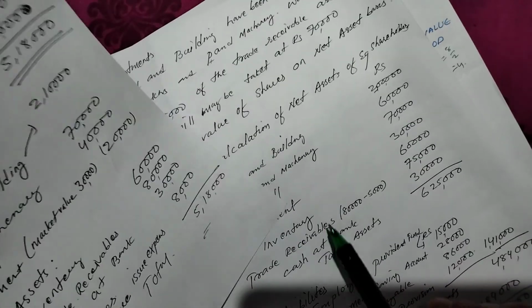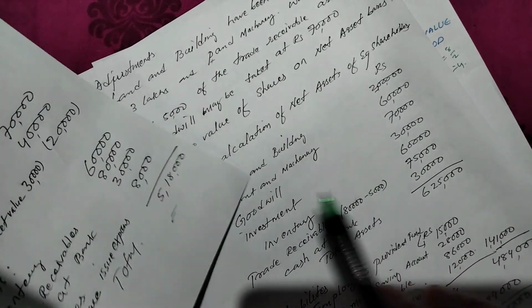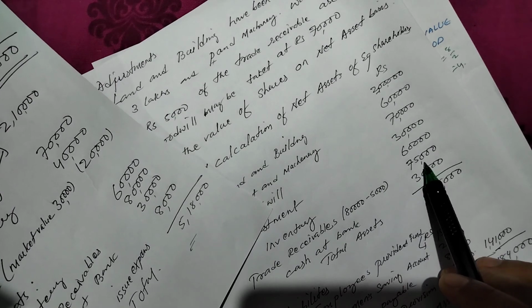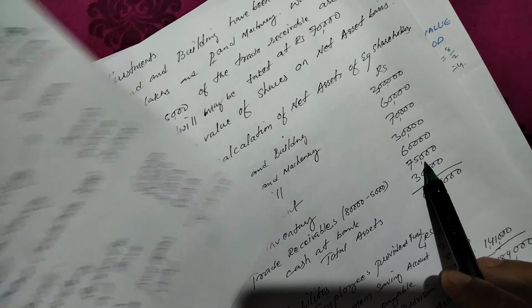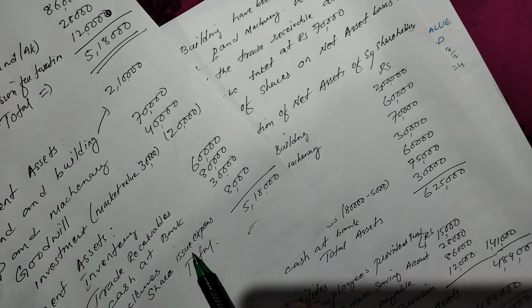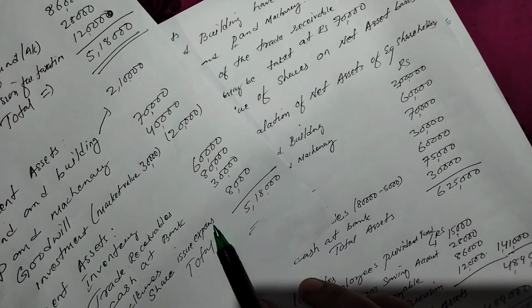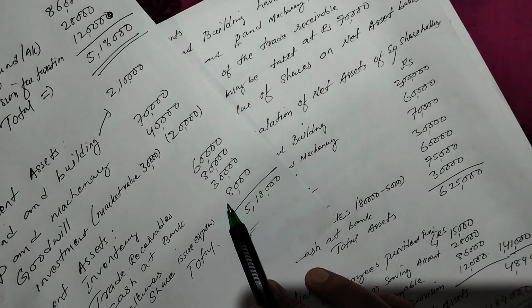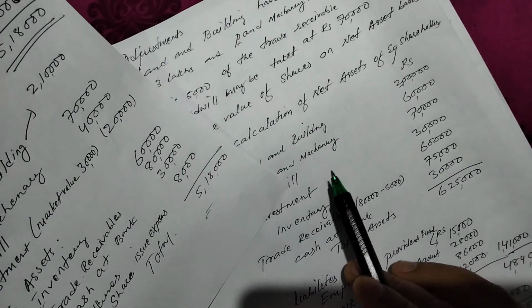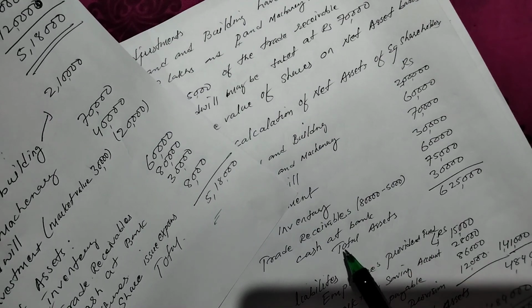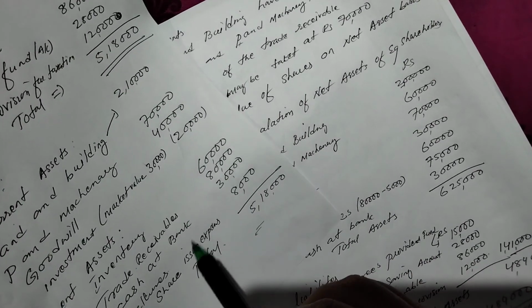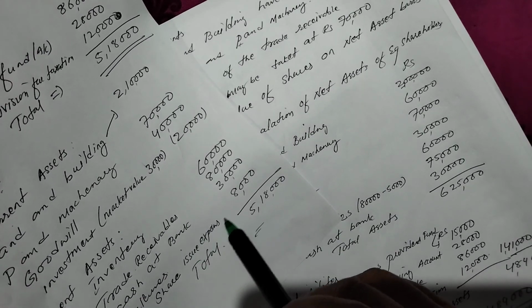Trade receivable 80,000, so we have to deduct 5,000, that is bad debt. After deducting it will be 75,000. Then we have got cash at bank 30,000. Then share issue expenses, miscellaneous expenditure, this is a fictitious asset. As I told you, you have to take all the assets excluding fictitious assets, so share issue expenses should not be taken.